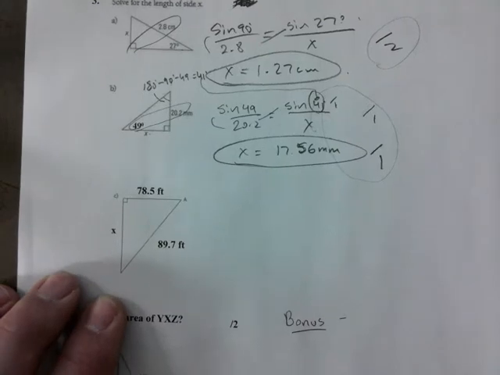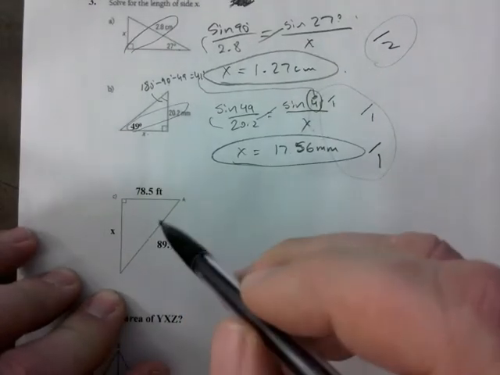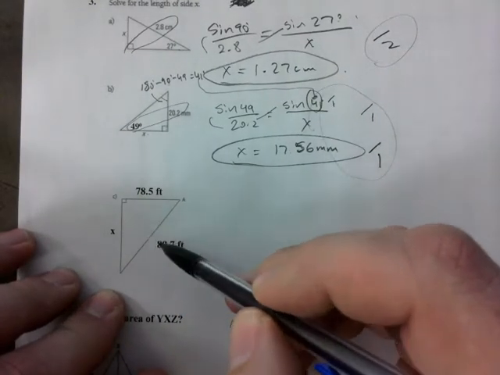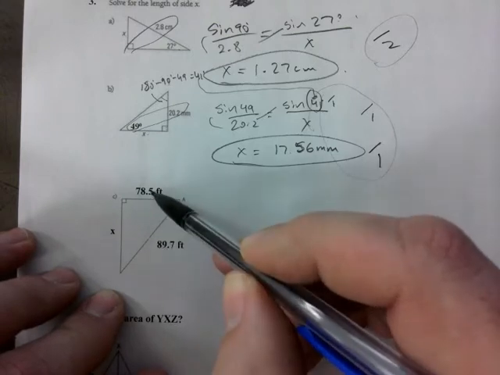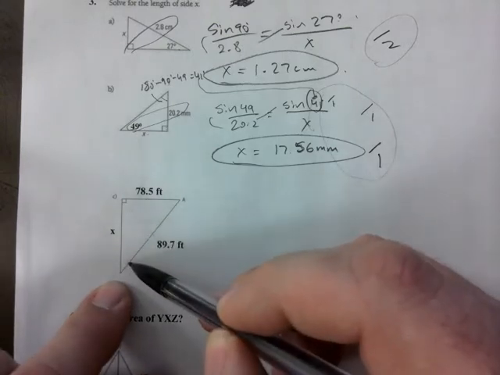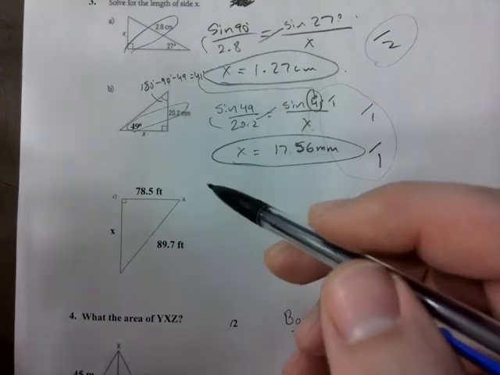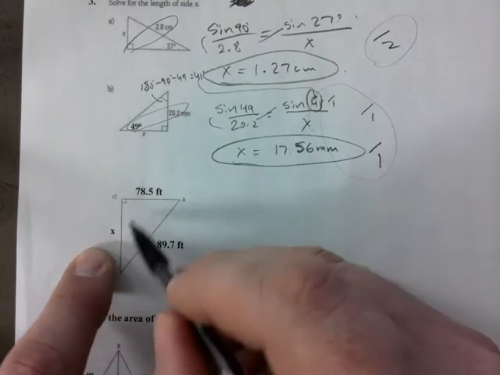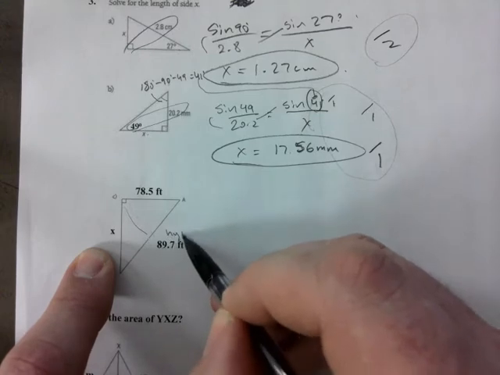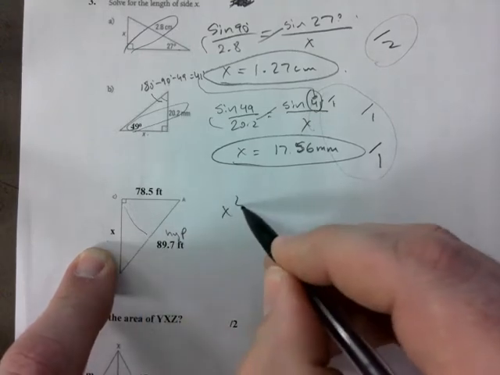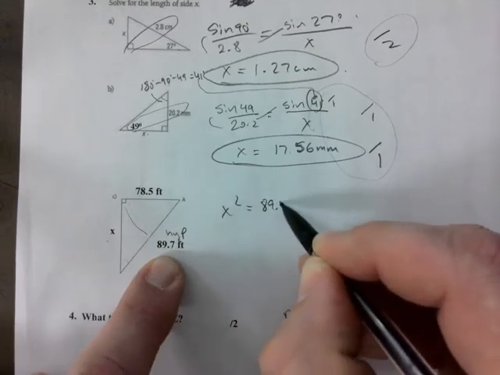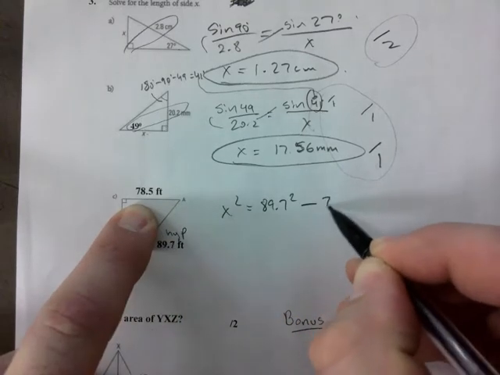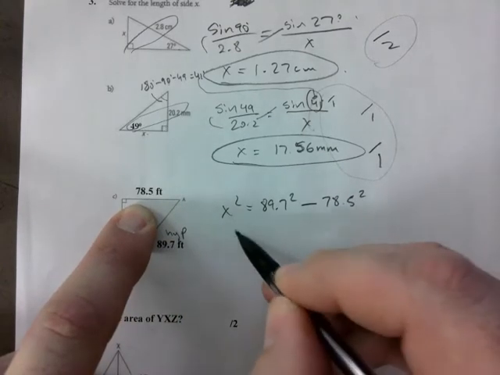Okay. The next, Pythagorean theorem. Even though you do have a pair, this side would allow you to find that angle. That's a lot of work, right? In my books, you can still do it. You're not going to lose marks, but I'm going to use Pythagorean theorem. This is my hypotenuse, meaning I'm missing a leg. So x squared is going to be hypotenuse squared minus the other leg squared.